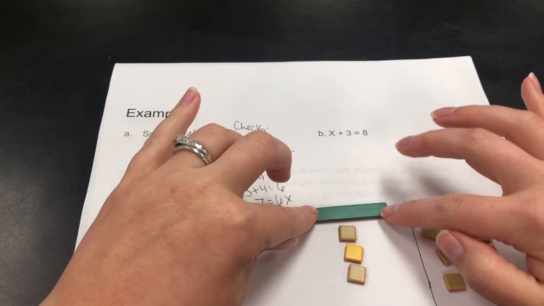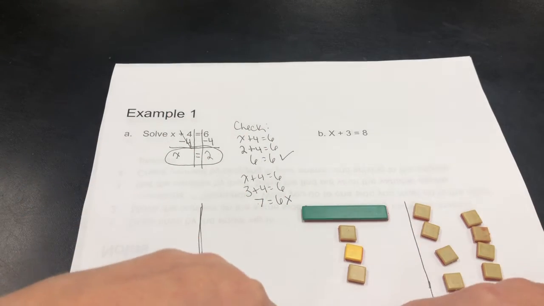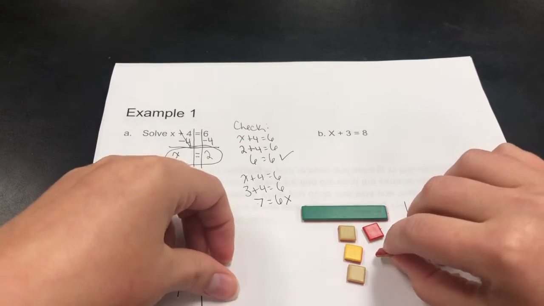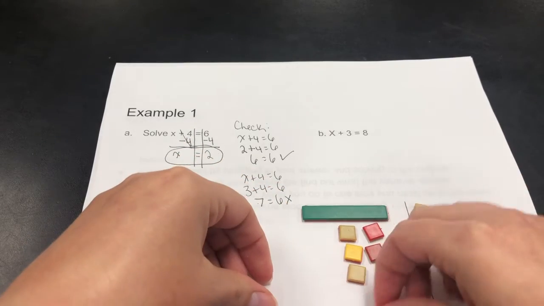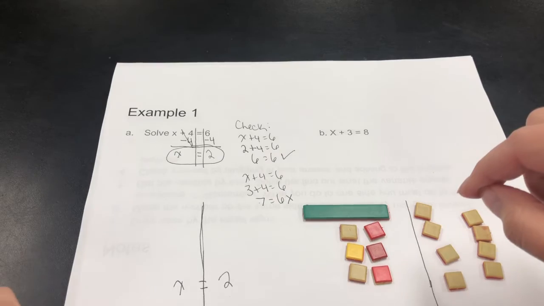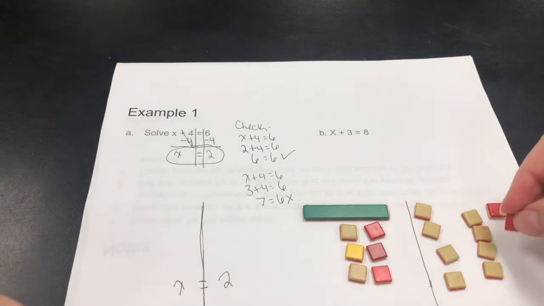I need to get this variable by itself. So I have 3 plus 1s. I'm going to have to make 0 pairs. To get this to 0, I'm going to have to put 3 subtract 1s. What I do to one side, I need to do to the other. So I'm going to put 3 subtract 1s on the other side.